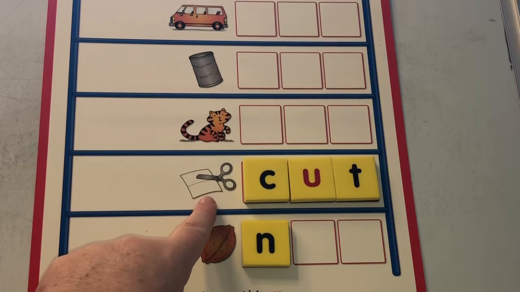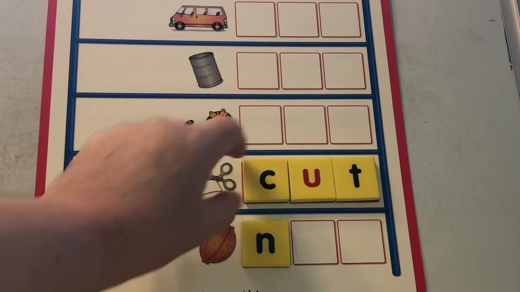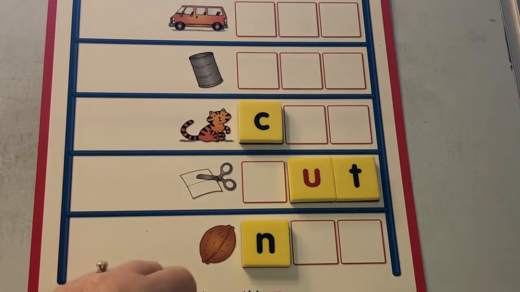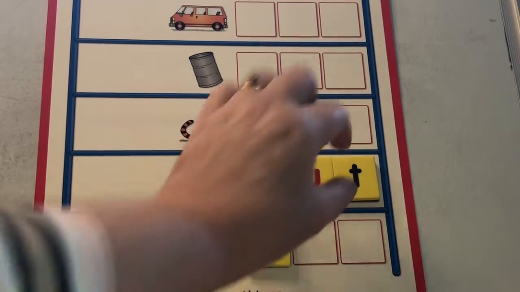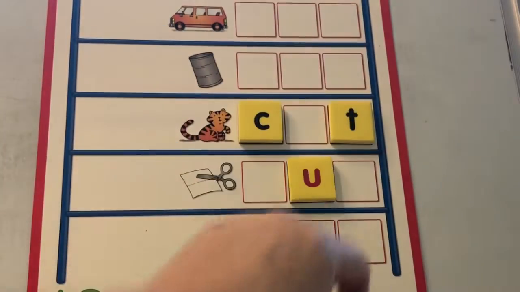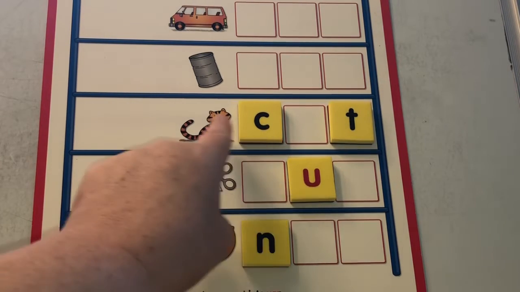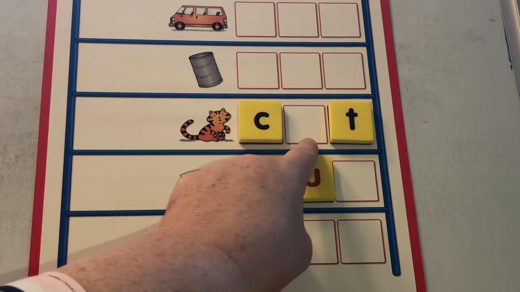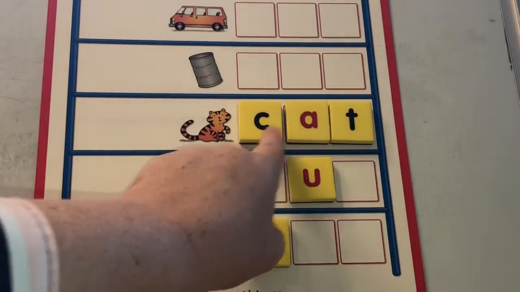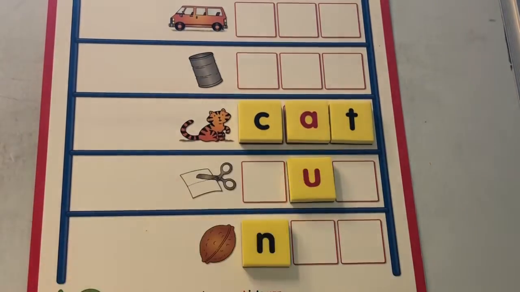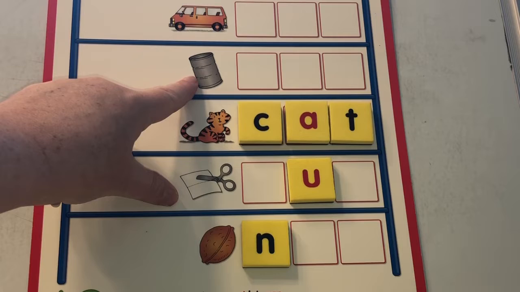Now we're going to change cut to cat. Cut, cat. I hear the C at the beginning of both. Listen to the end. Cut, cat. The end is the same for the T. That tells me the vowel changes in the middle. Cut, our new vowel is A. Cat, cat.